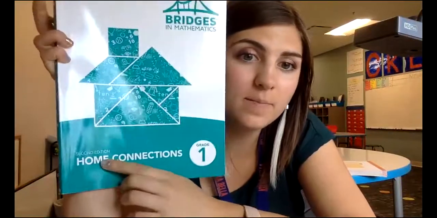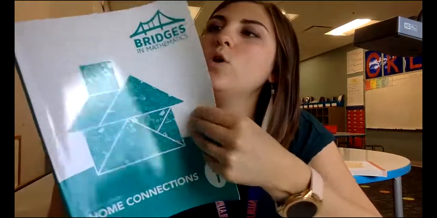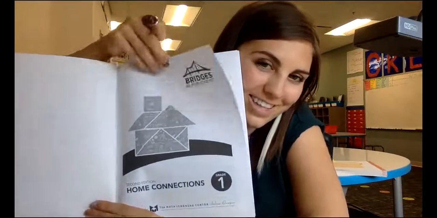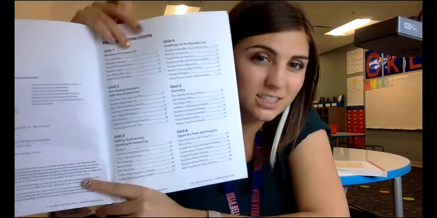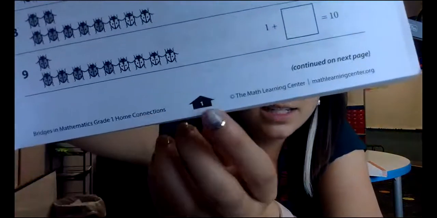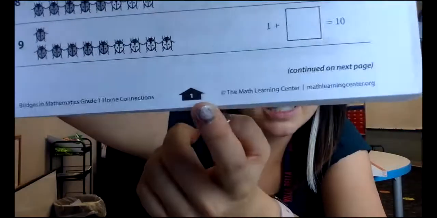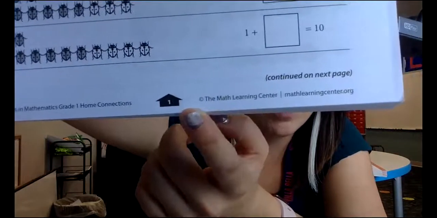Today we are going to need our Home Connections book. This is different than the book that we used on Monday. Home Connections, it says it on the bottom. When you open this book, it looks exactly like the other one. It has the table of contents. But when you flip to the first page, you can tell it's the Home Connections because there's a little house with the number 1 on it.